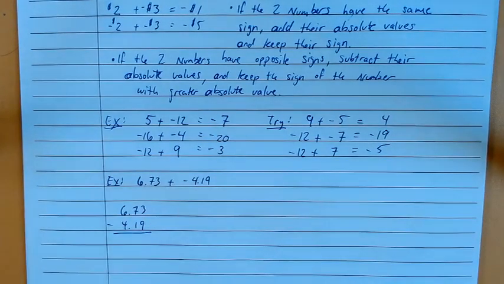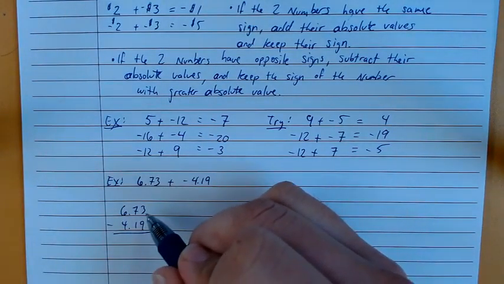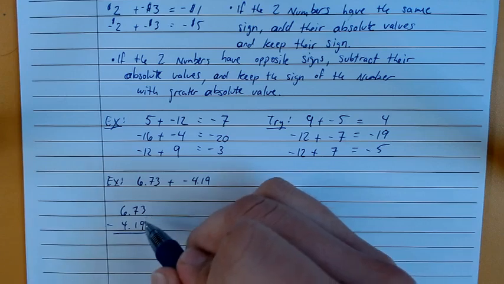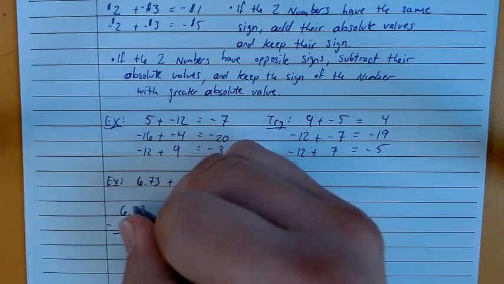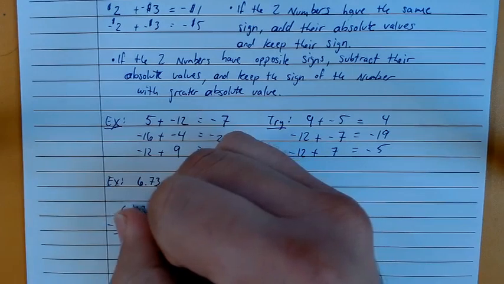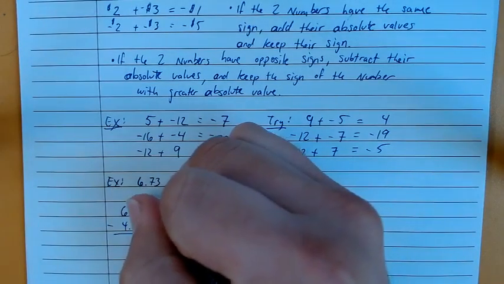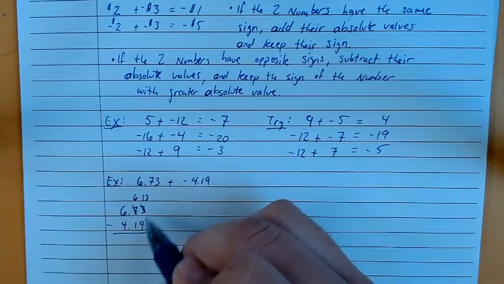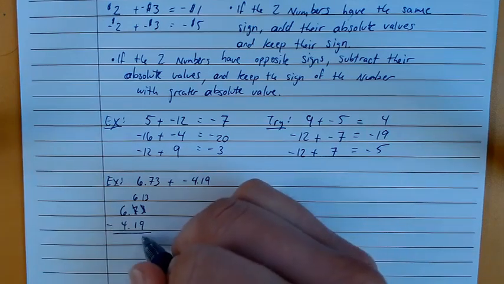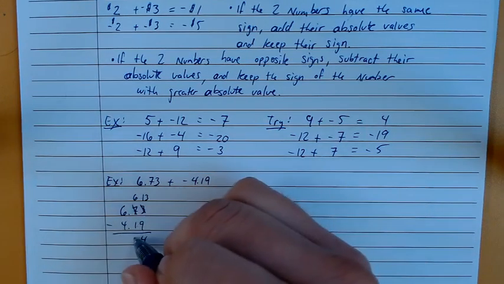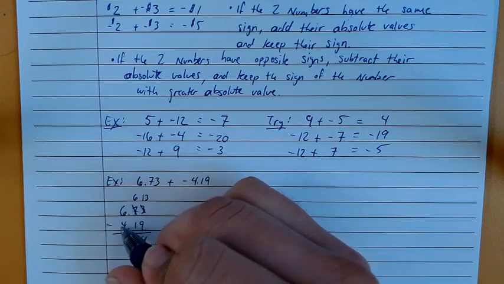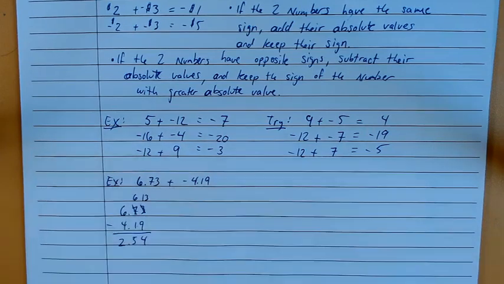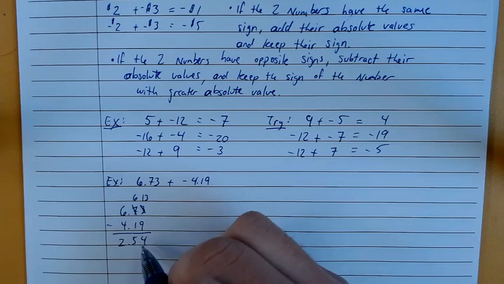4.19. Here you cannot subtract without borrowing. You can't take 9 from 3. So you're going to borrow 1 from the 7. It's going to become a 6, and 3 becomes 13. So now 13 minus 9 gives us 4. 6 minus 1 is 5. And 6 minus 4 is 2. So that's going to be 2.54.